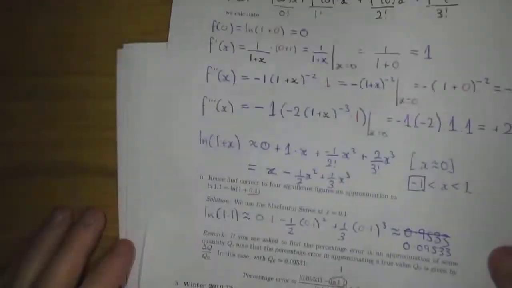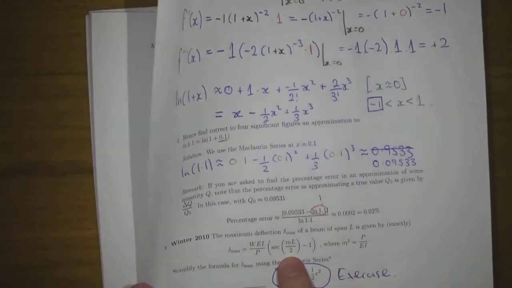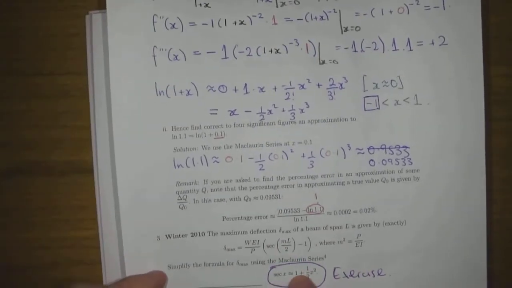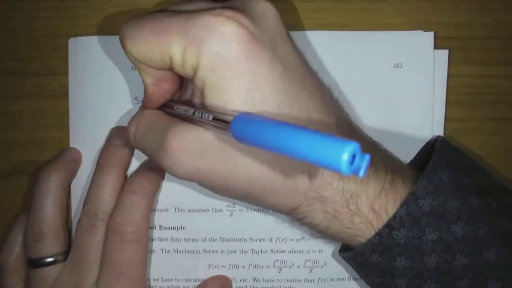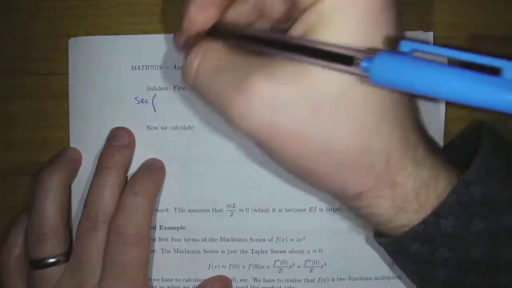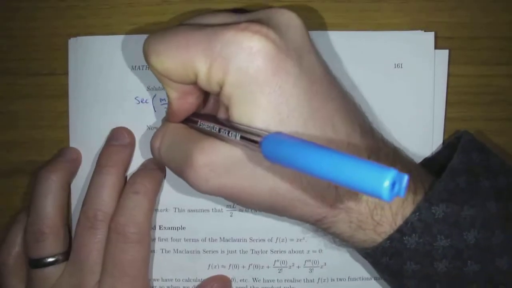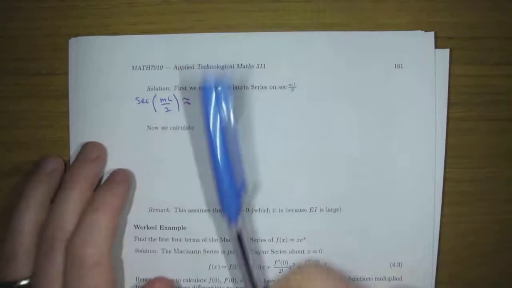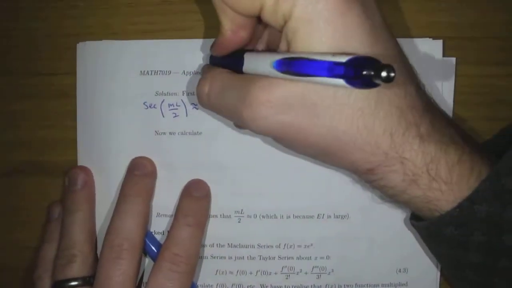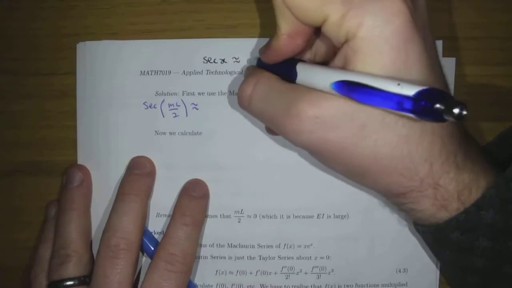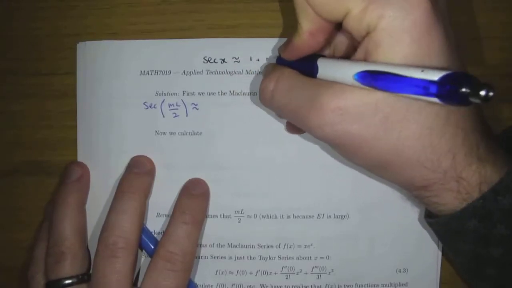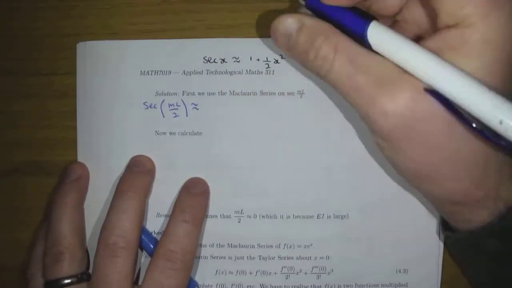Okay. So what we're going to do is, see this sec of mL over 2, we're going to approximate it using this. So what we're using is the fact that sec of x is approximately 1 plus half x squared.